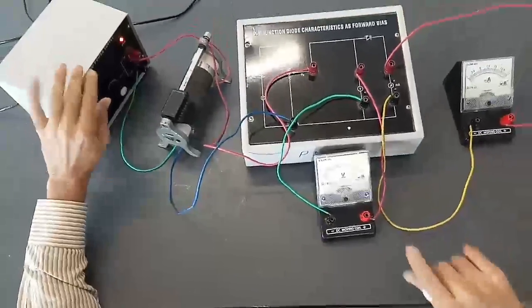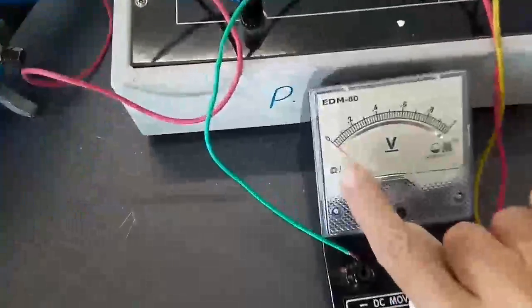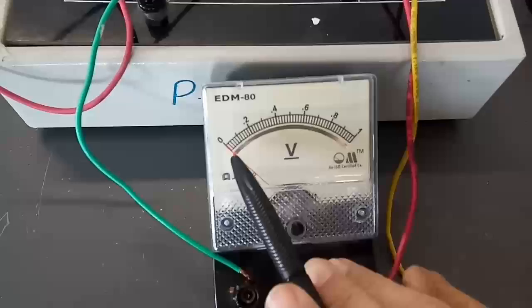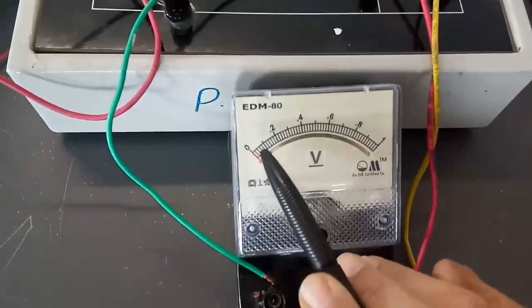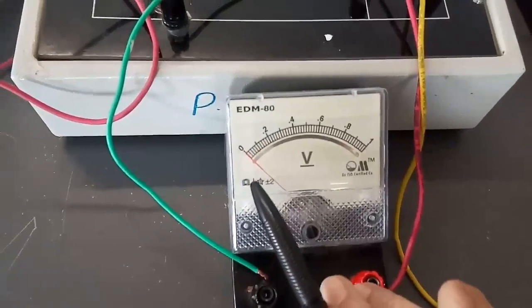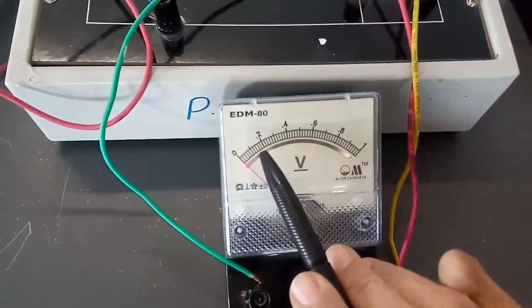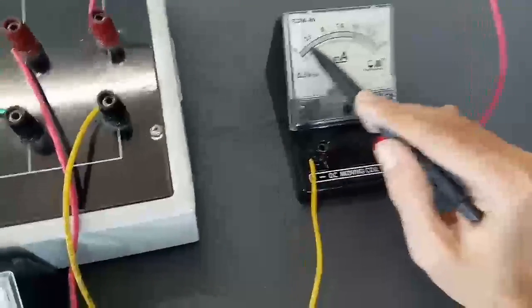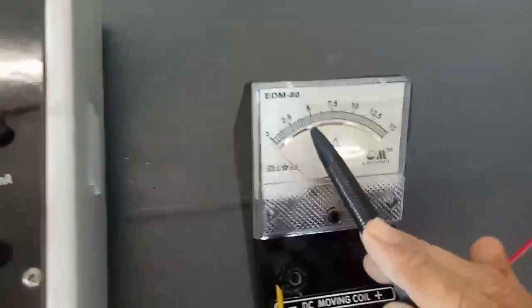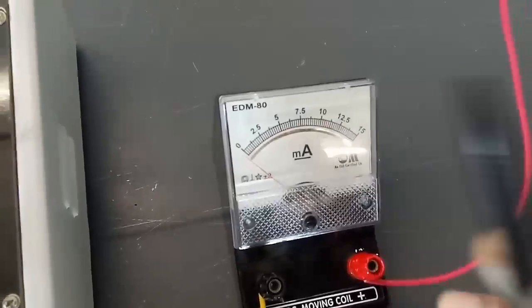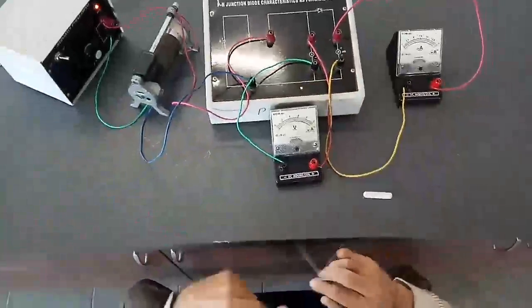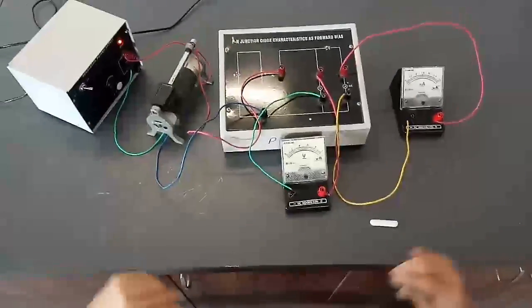Okay, now here it is a voltmeter, so it is 0.0 and 0.2, and the centered fifth division is 0.1, so we will increase 0, 0.1, 0.2, 0.3, 0.4, 0.5, 0.6 and so on. While here in the current meter it is 0 and it is 2.5, 5 mA, 7.5 and 10 mA and so on. So let me increase the voltage in 0.1 steps and note down the values of the current.